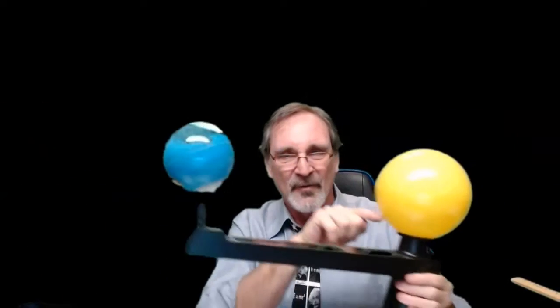Okay, 1.39 meters. I want you to try to put your hand out there about the right size, what you think that would be. And now, how far away would the sun be? We had the sun the right size compared to the Earth, but how far away would it be? How far would this bar have to be in order to be to scale?